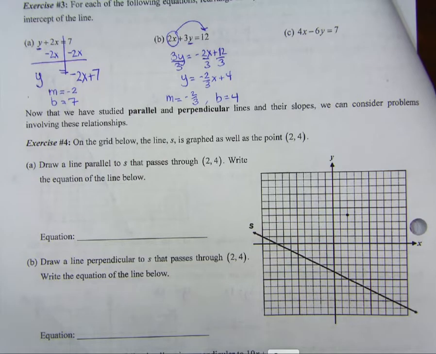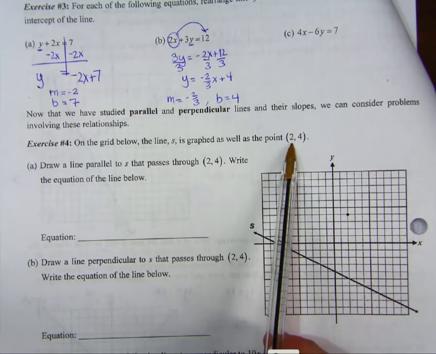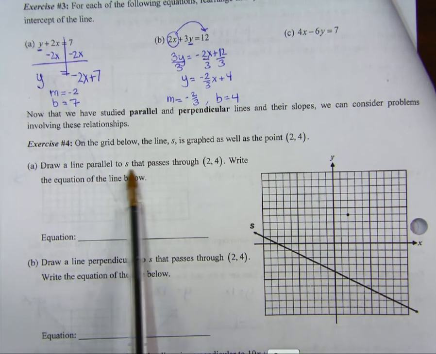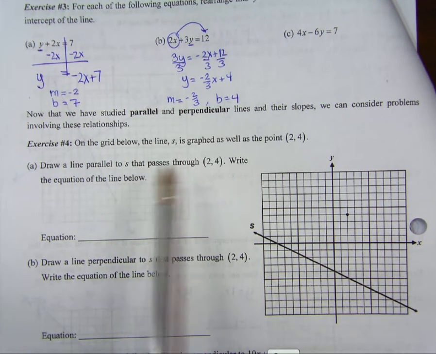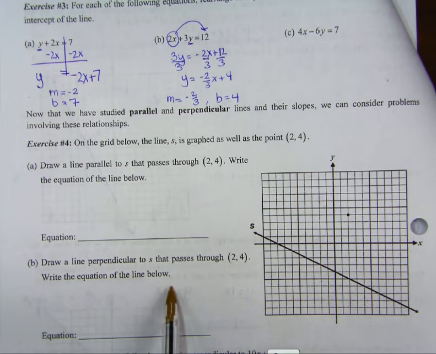All right, so exercise number 4, what we're going to do is add what we talked about yesterday and the day before and put that in with our equations. And this is one of those big things that we have to be able to do. We're going to write the equations of lines that are parallel and perpendicular to another line that go through a certain point. So in this case, we have the line S, and we want to write an equation that goes through the point (2, 4). In the first one, we want to draw a line that's parallel to S that goes through the point (2, 4) and write its equation. And then we're going to draw a line perpendicular to S and write its equation.